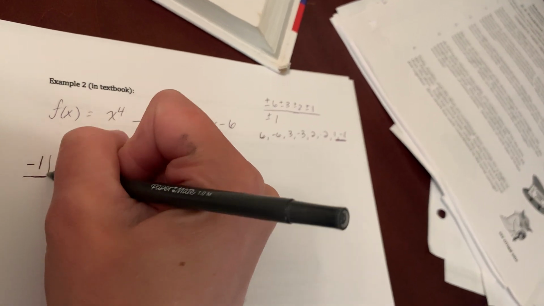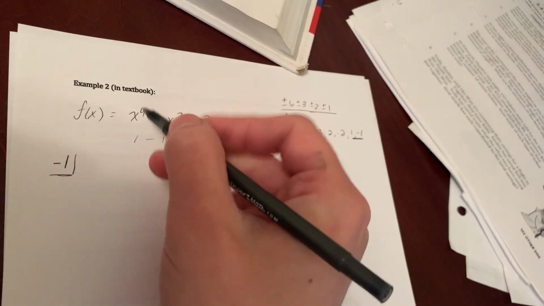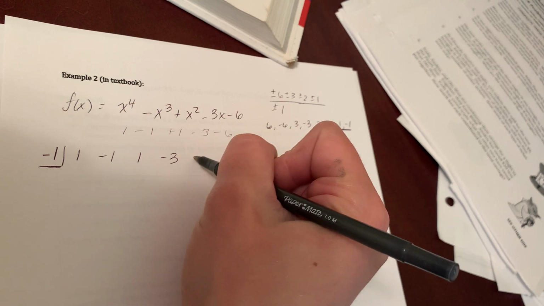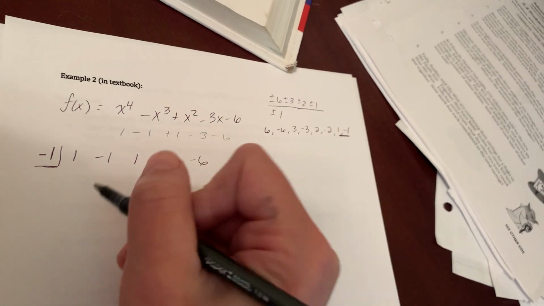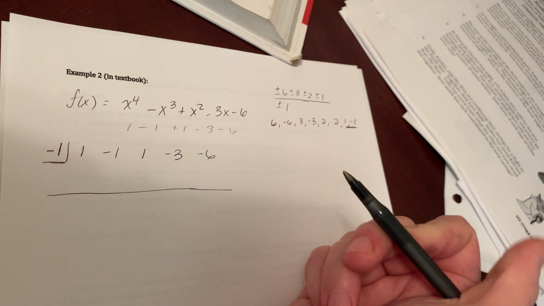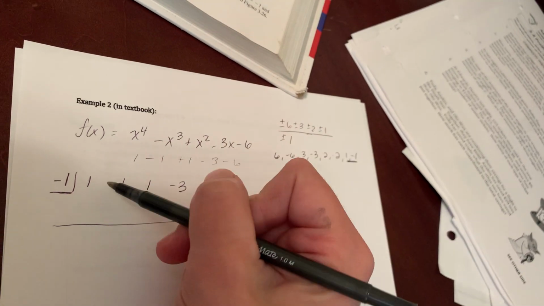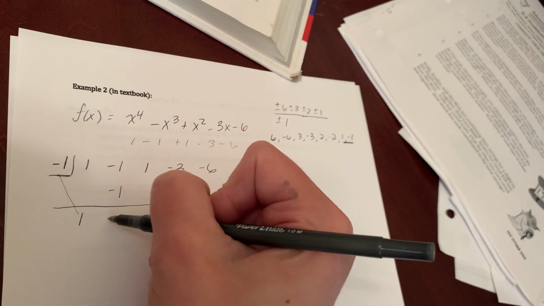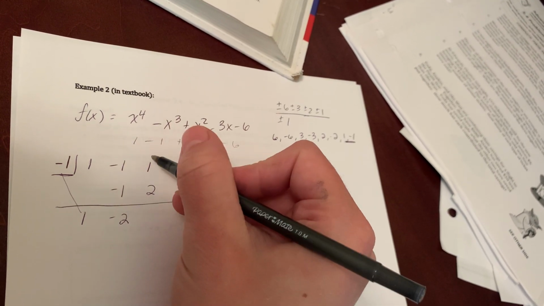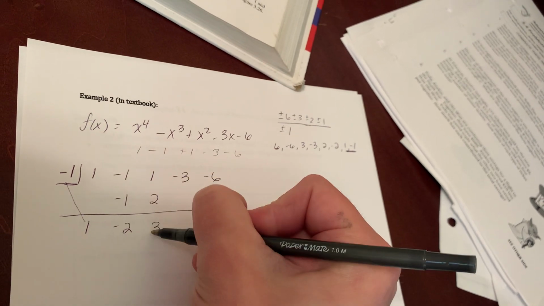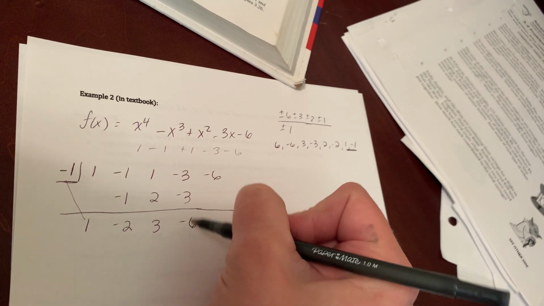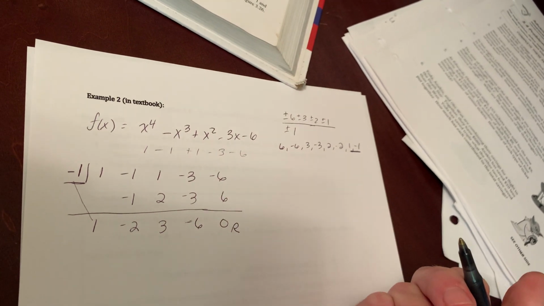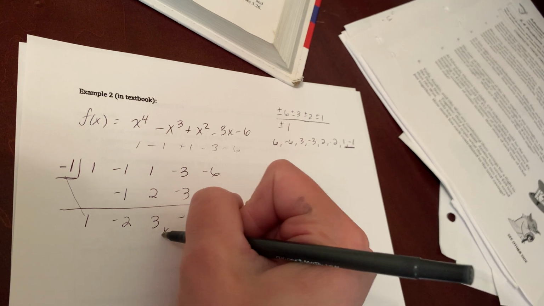I'm going to try another method of substitution, which is synthetic division. 1x to the 4th, -1x cubed, 1x squared, -3, -6. I could have just substituted it in, but I have a feeling it's going to work. Okay, just with the pluses and minuses. I'm going to bring 1 down. 1 times -1 is -1. 1 plus -1 is 0, minus 2, +2, 3, -3, -6, +6, 0. So that's your remainder. So yeah, it worked. If you have a remainder of 0, then it's a factor.